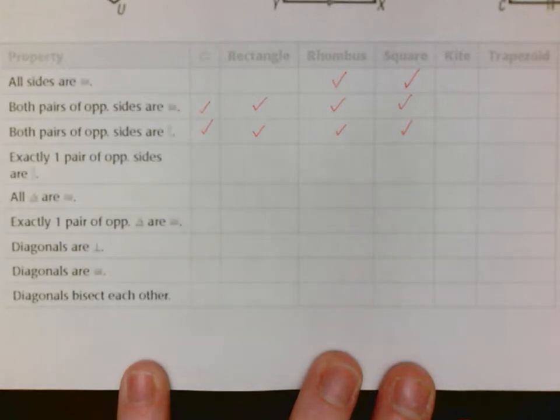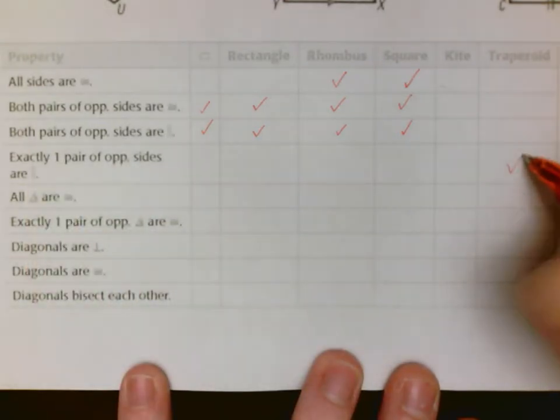Excuse me, my nose is running. So exactly one pair of opposite sides are parallel. Exactly one pair of opposite sides are parallel is the definition of a trapezoid.